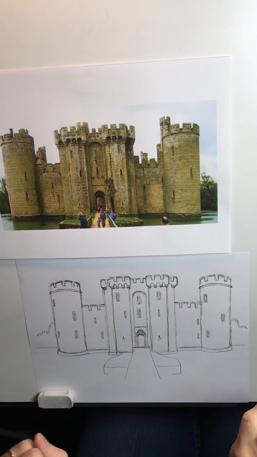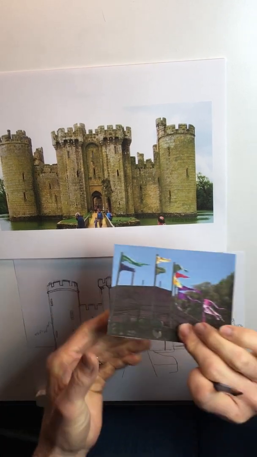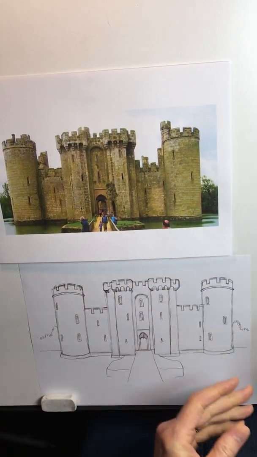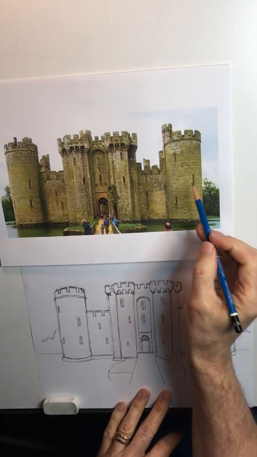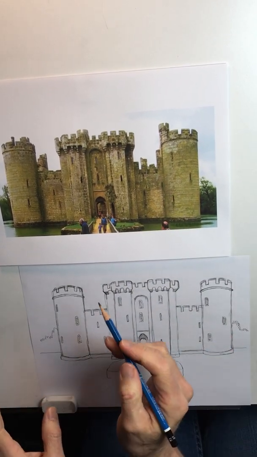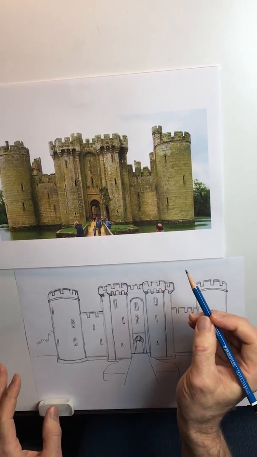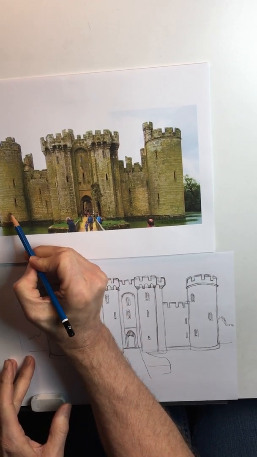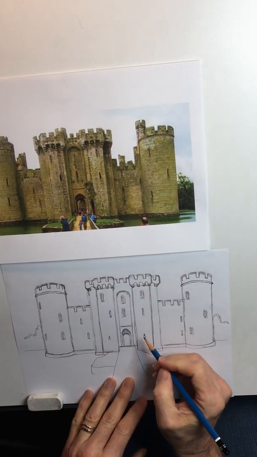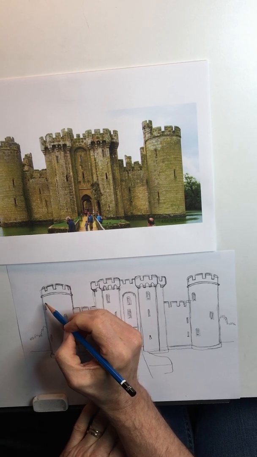Real quickly, let's talk about bricks, and then I want to put in a couple of flags here to make it look a little bit more festive. All right, when you're putting bricks on here, you can put every brick, but essentially the bricks are what? They're basically just squares or rectangles, aren't they? So let me start up here. Let's do a row of bricks up here.